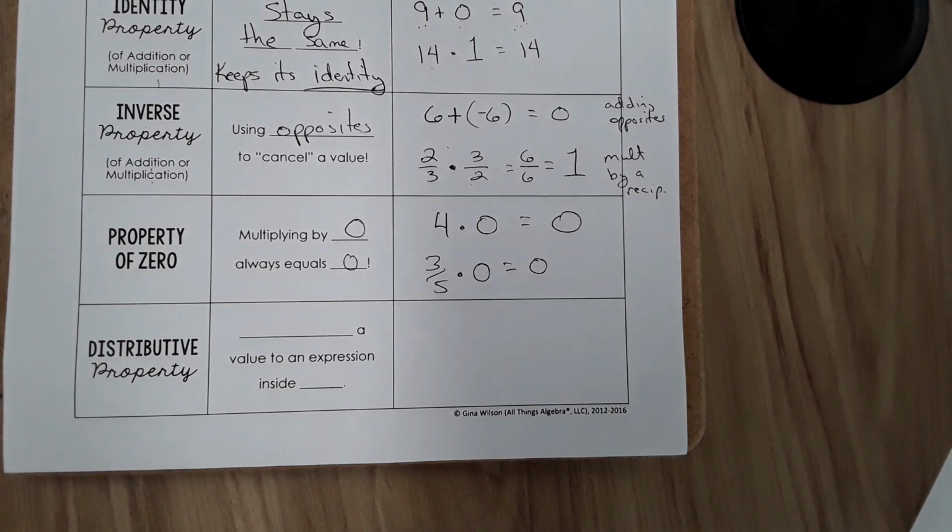And then the distributive property. We're going to touch on this today, and we're probably going to spend a little more time on this next week because this one is important. This is one that you will use for the rest of your high school math classes. So every math class you take from here on out, you're going to use this. You've been using it. We're going to refresh.